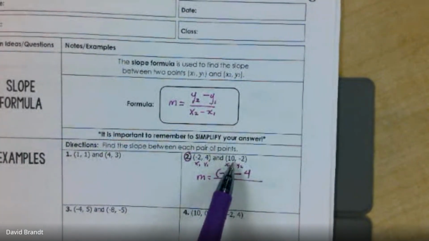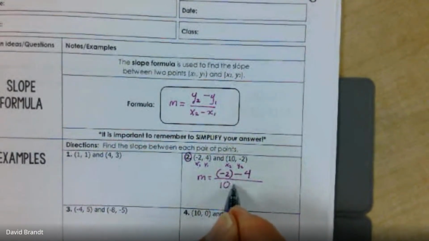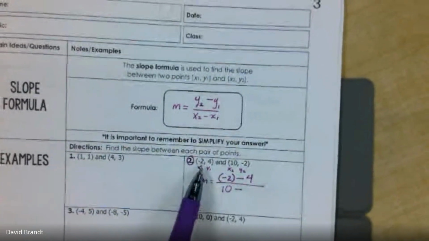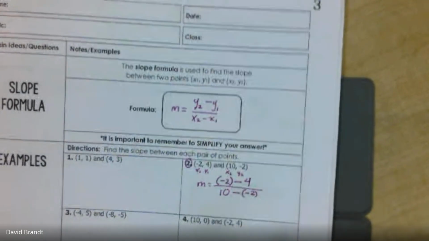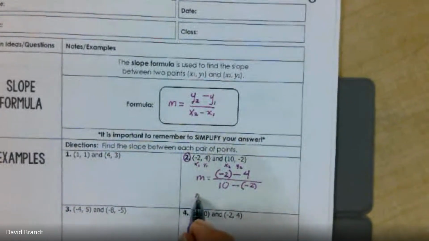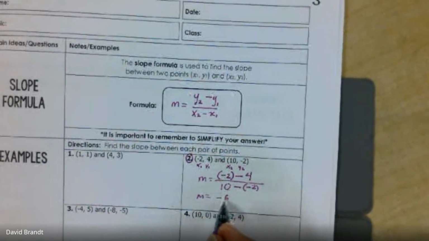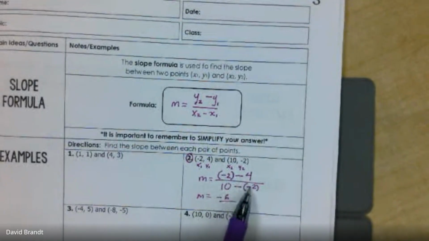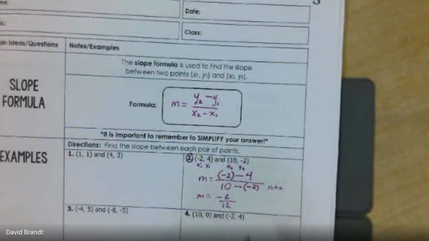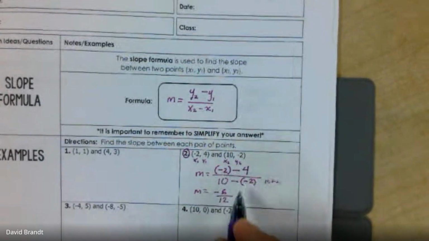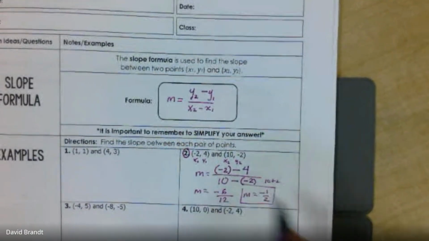On the bottom, it's x2. That's not a negative number, so I don't need to wrap it, minus x1. Now, x1 is a negative number, so I'm going to wrap it in parentheses. Now, I just need to figure out what this is. That's negative 2 minus 4. The top is negative 6. Now, the bottom, that is a double negative, so that's actually 10 plus 2. That's going to give me 12. Negative 6 over 12 reduces to negative 1/2. So the slope is negative 1/2.